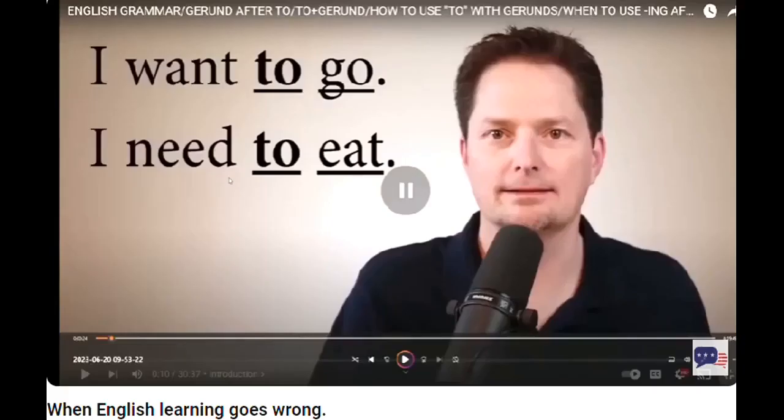So we're going to first talk about this because this is fundamentally incorrect when we look at the grammatical structure. Now in both of these sentences, it looks like to go and to eat are actually infinitives, but they're not. Well, at least not in the second one. In the first sentence, I want to go, that is an infinitive. So we have our subject, I, our verb, want, and then our infinitive, to go.